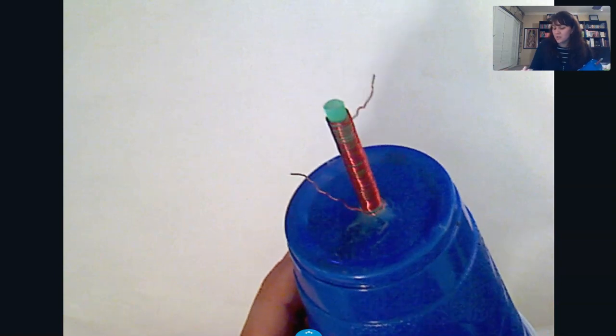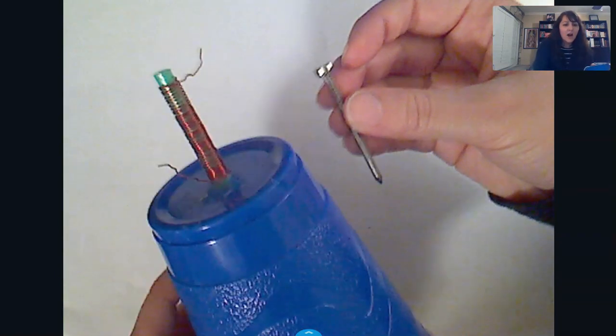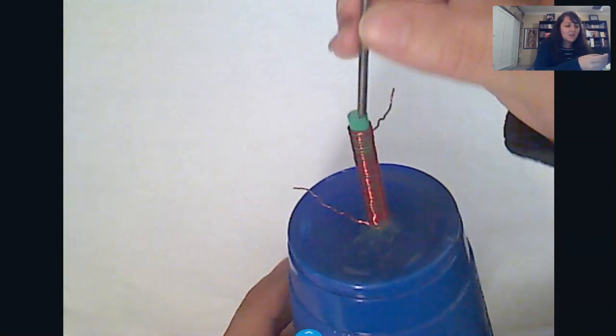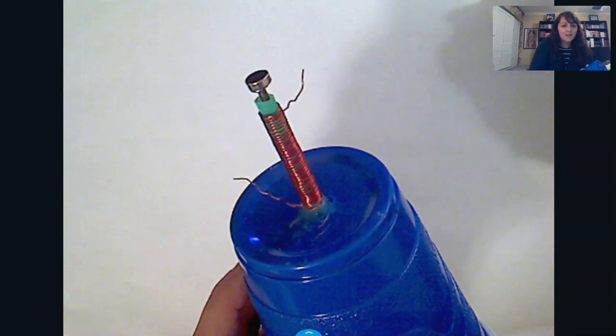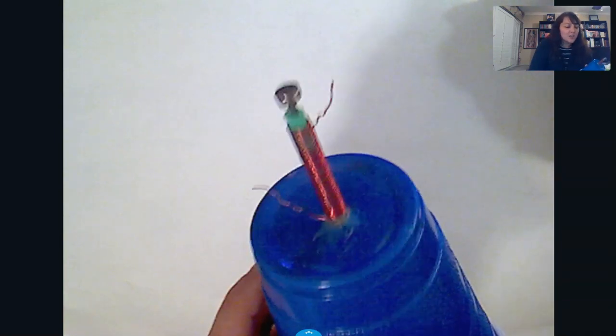All right, so that's a thing. And then the last part of the directions says to take a nail, right there, stick a little neodymium magnet on the end of it, and then pop that in there. And that's the end of the directions.